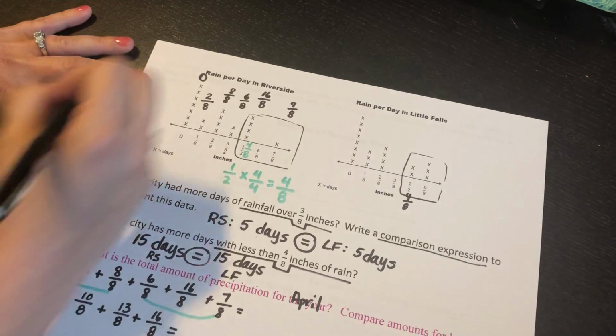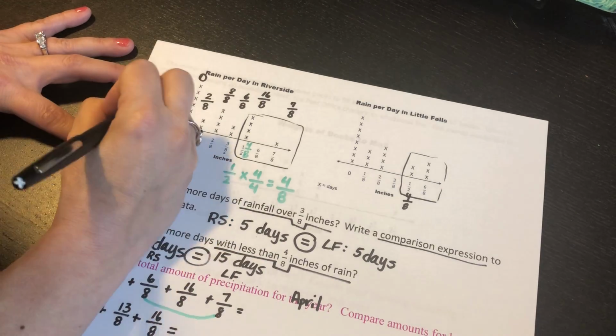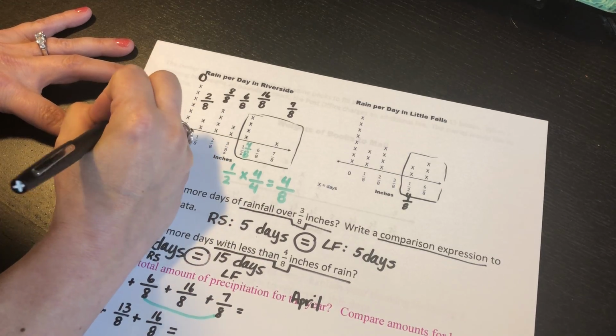You know how I like to find my chicken scratch space. You're always welcome to do that too.